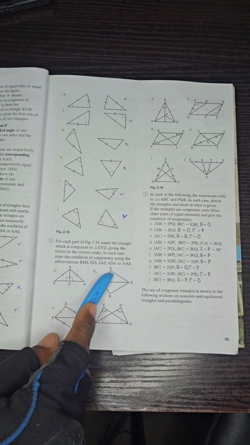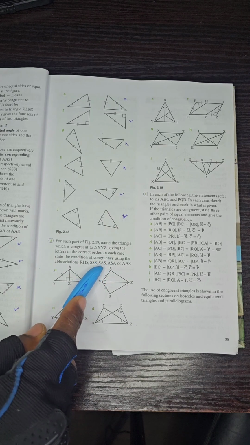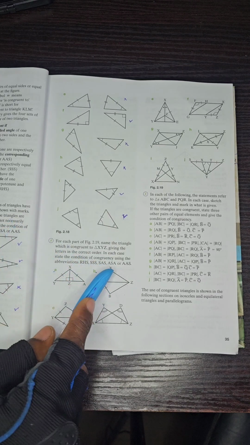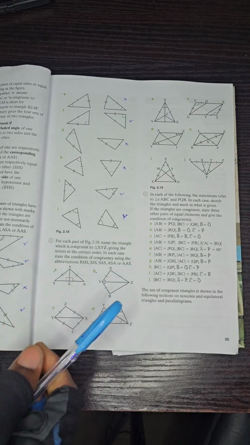SSS meaning the three sides are equal. I think that's the third one that we did. SAS meaning two sides and one included angle. That's for the first one that we did. ASA and AAS meaning two angles and the corresponding side.